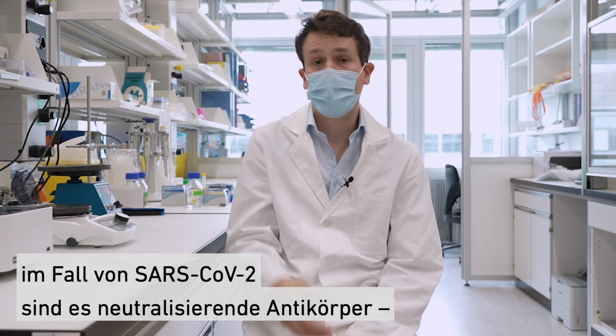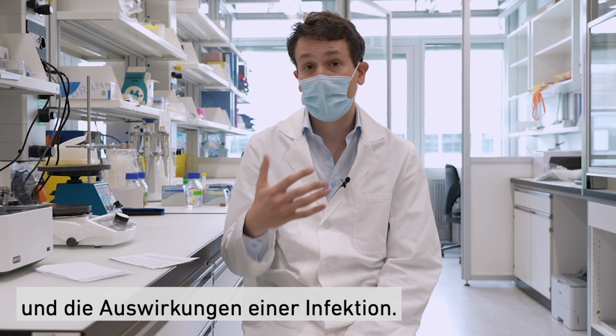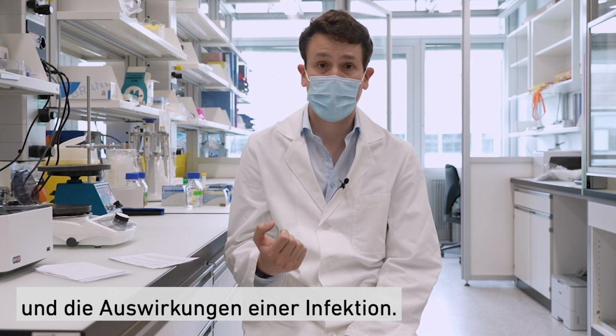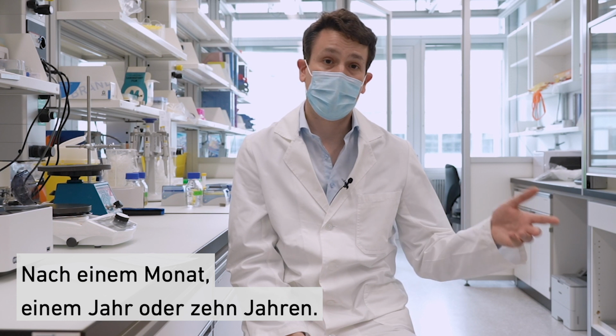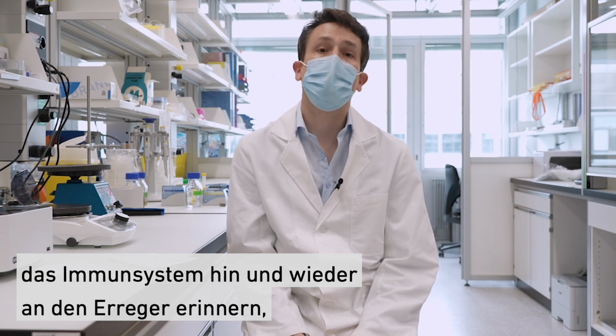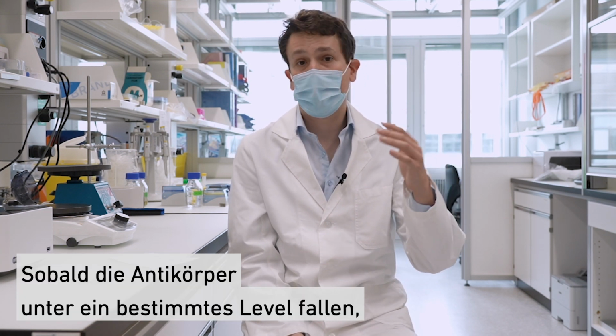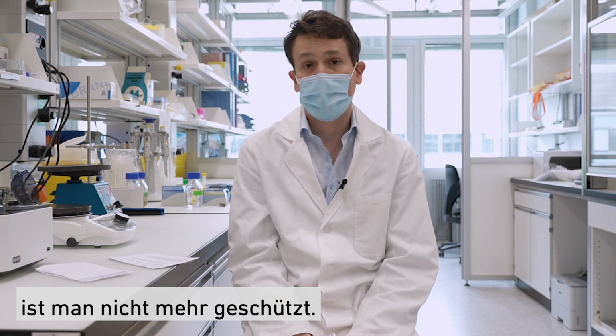Basically, what the vaccination does, it prepares your immune function to respond to the threat. So basically, we will have, for example, antibodies, in the case of SARS-CoV-2, neutralizing ones, that are there and help to prevent infection and also prevent the effect of infection. So you have a milder disease. These antibodies might get lost over time, in a month, in a year, or over 10 years. And therefore, you have to, from time to time, remind your immune system of the pathogen to increase these functionalities again. Because as soon as they are below a certain level, you are no longer protected.